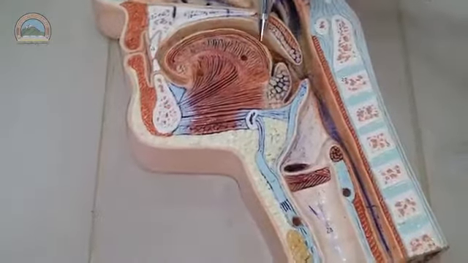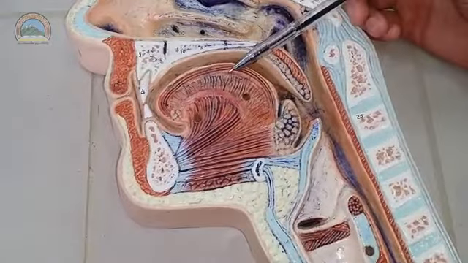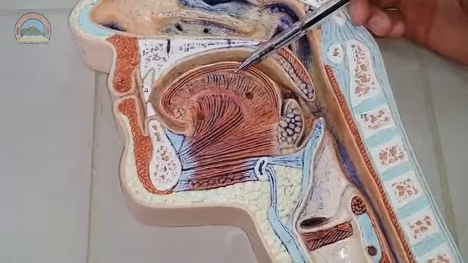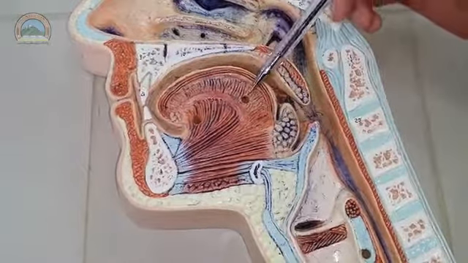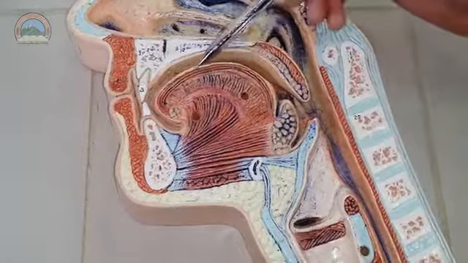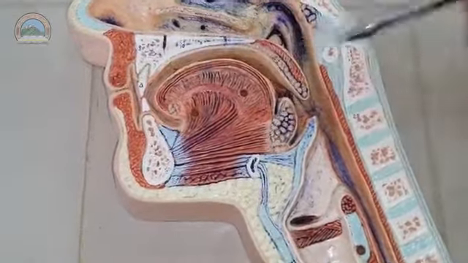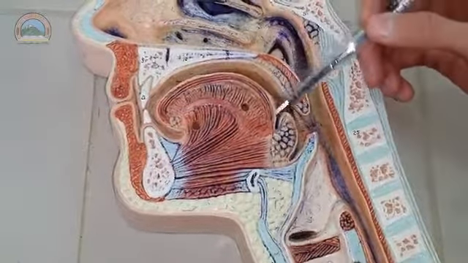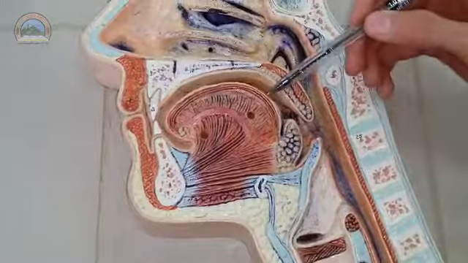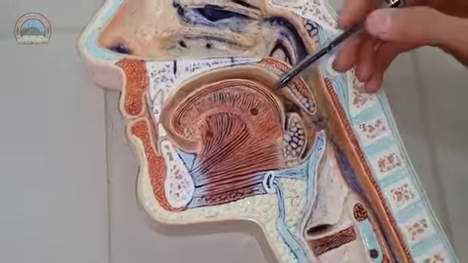This is the anterior two-thirds of the tongue. The common sensation is from the lingual nerve. But the taste sensation is from the chorda tympani, facial nerve. The posterior one-third, the common sensation and the taste sensation, all of it are by the glossopharyngeal nerve, the 9th cranial nerve.